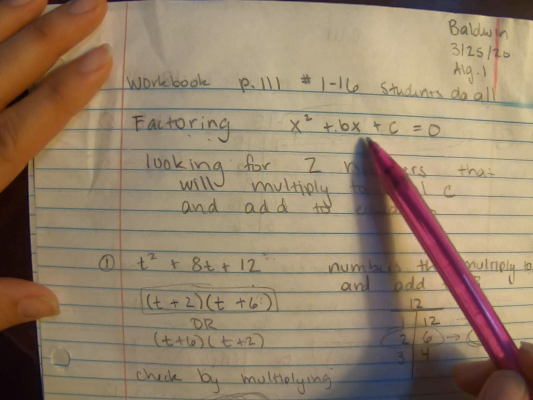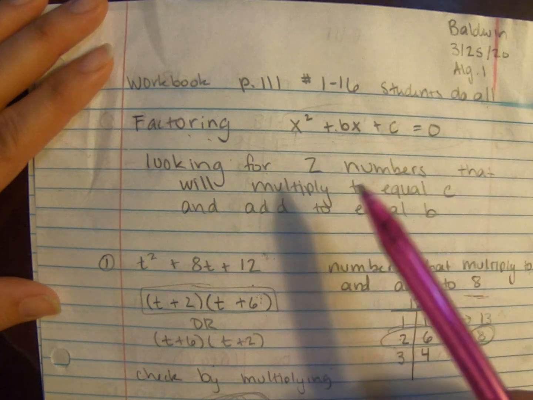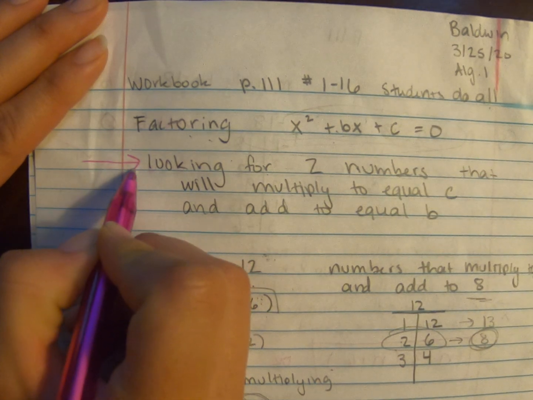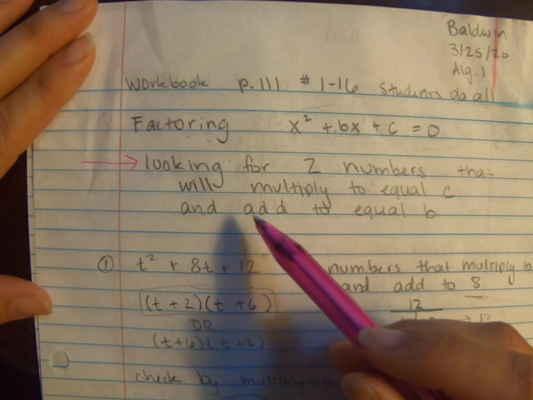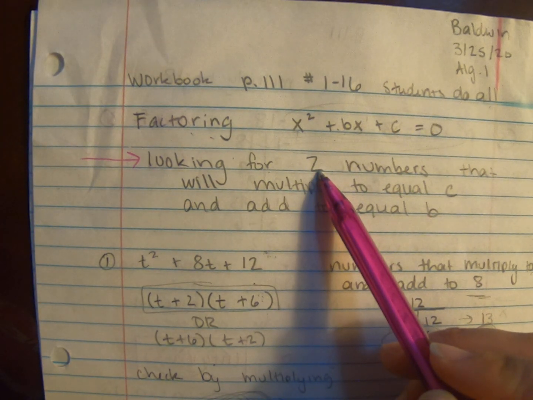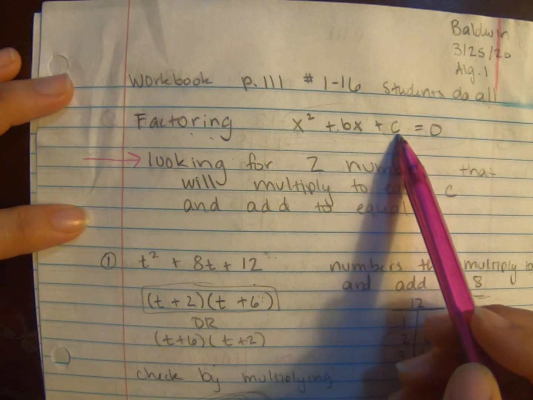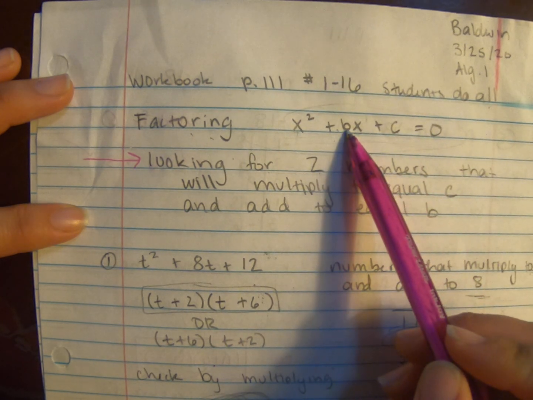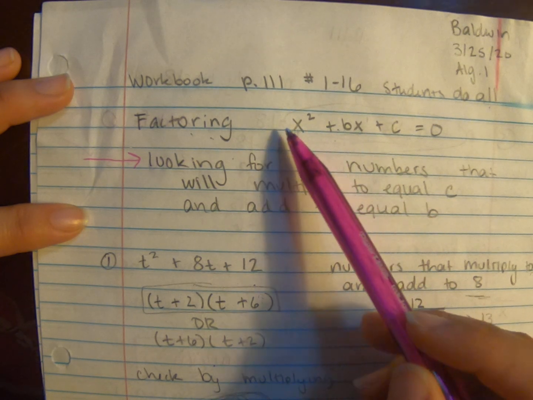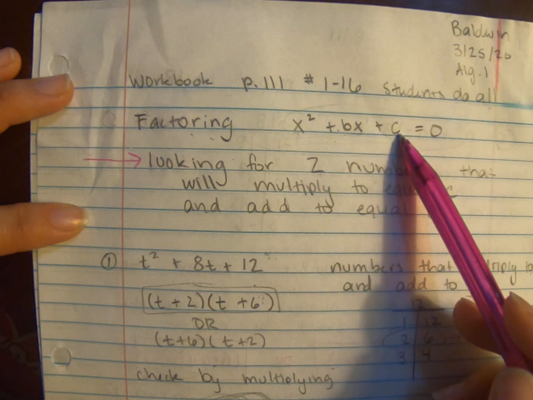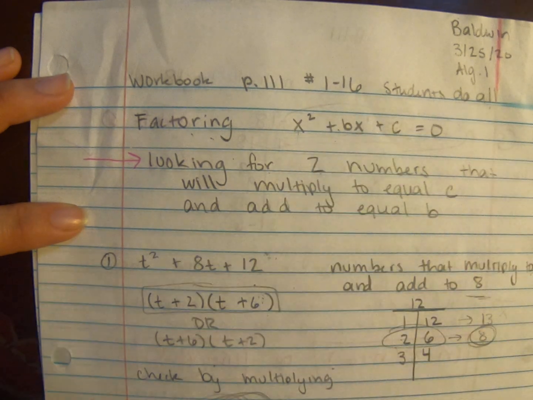The process for factoring these, every time you're looking for the same thing, and it's kind of like a puzzle or a riddle. You're looking for two numbers that will multiply to equal C, the value here, and that will add to equal B, the number in this spot. So every time for the whole page, you're looking for numbers that multiply to the last number and add to the middle number.